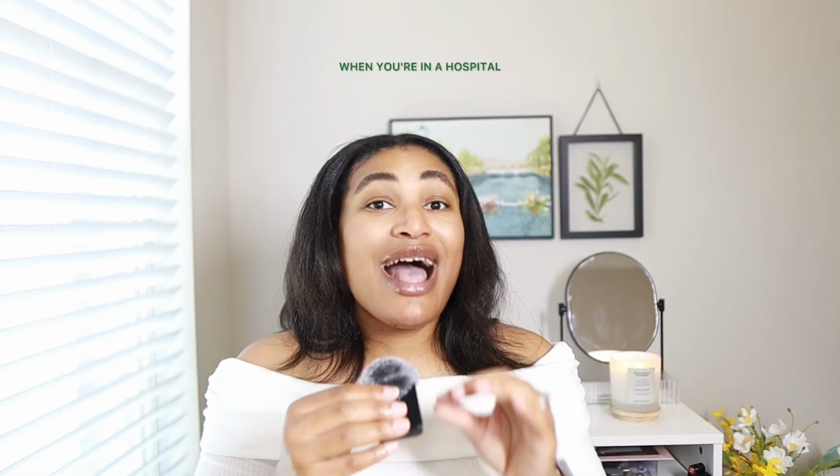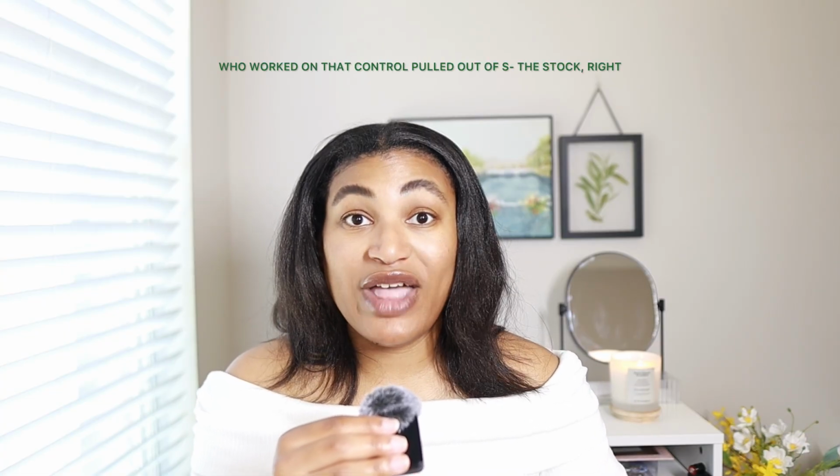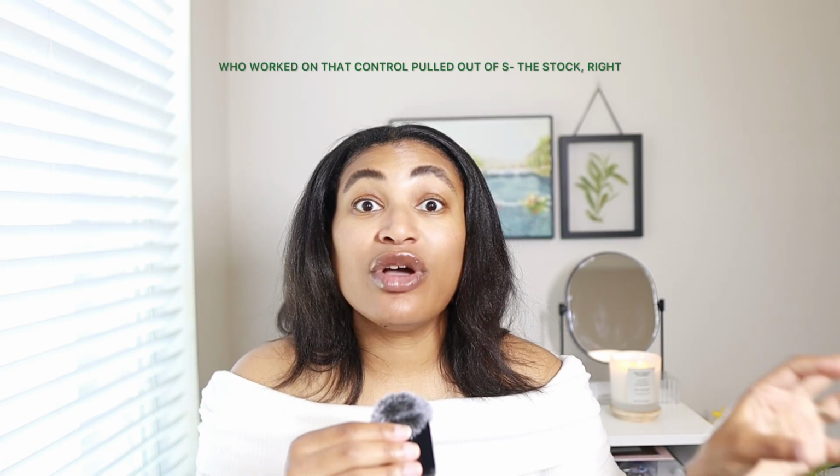Slow down. When you're in a hospital, most likely you're going to have a piece of paper with you, okay? That is with the control medication. That piece of paper is going to tell you what the technician who worked on that control pulled out of the stock, right? How many? You always want to make sure that what they pulled is what you are filling.